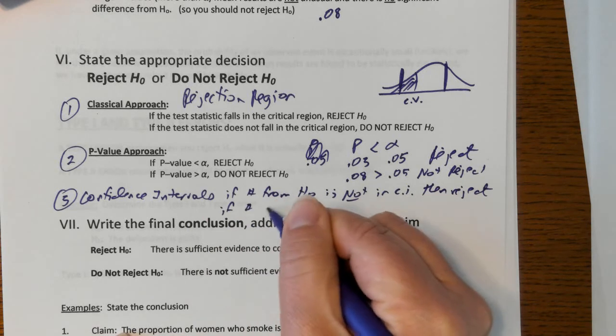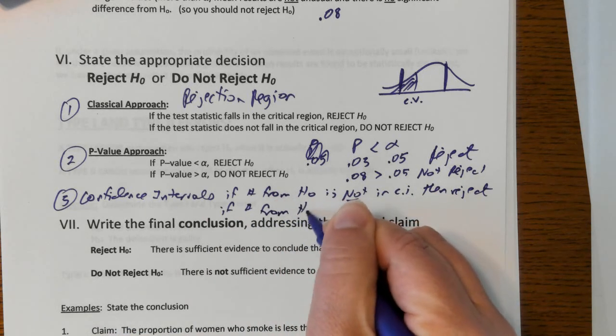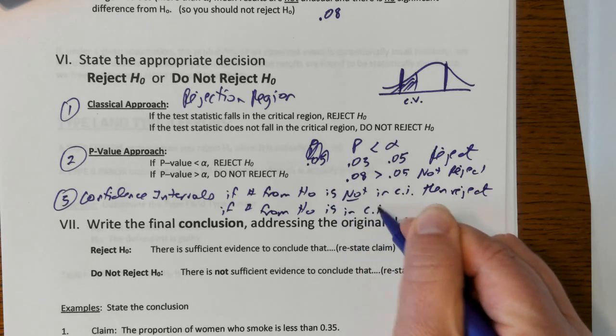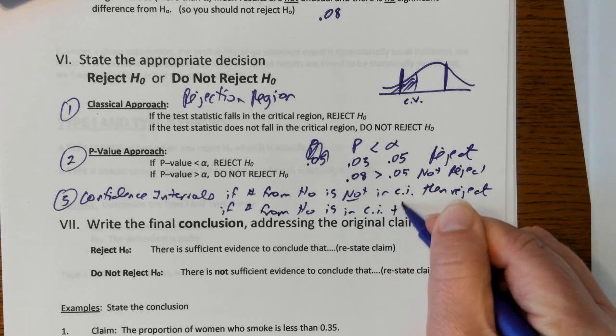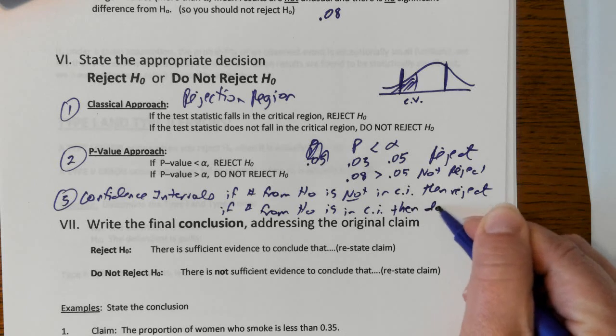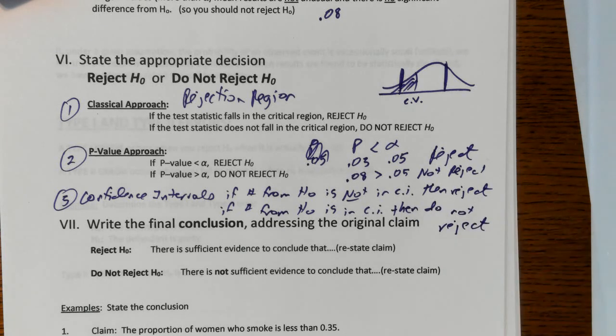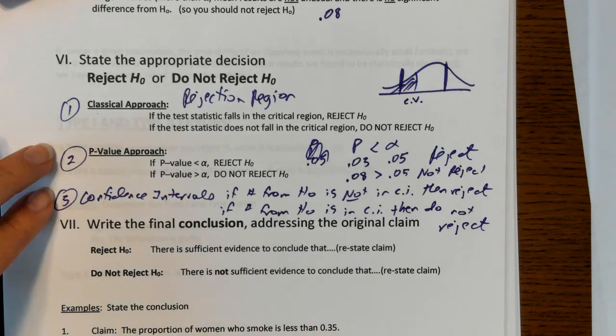If the number from the null hypothesis is in the confidence interval, then do not reject. We'll see an example of that later, but I just wanted to plant the seed that that is a third way that you could work with a hypothesis test.